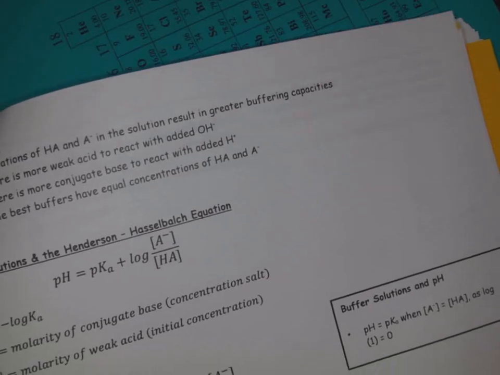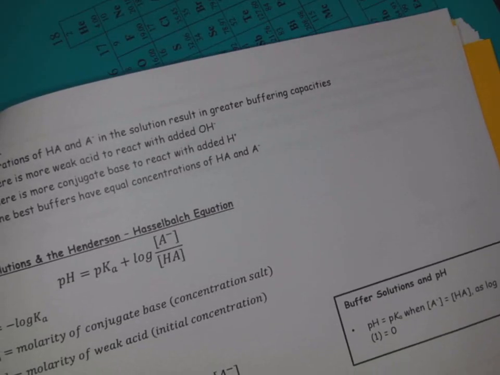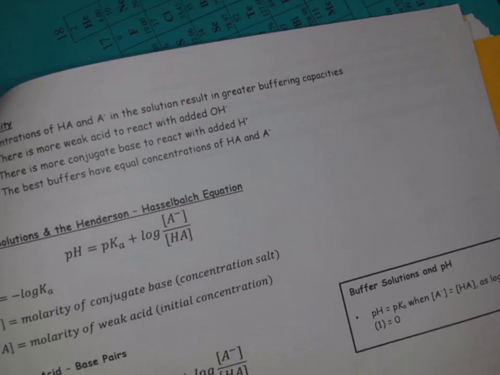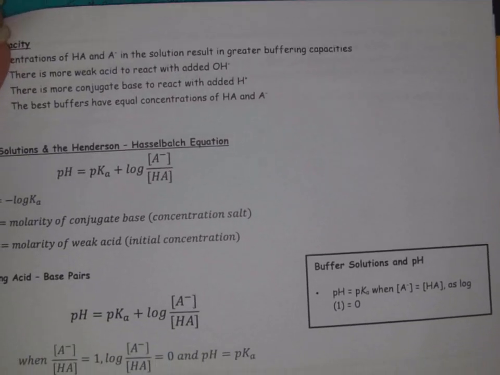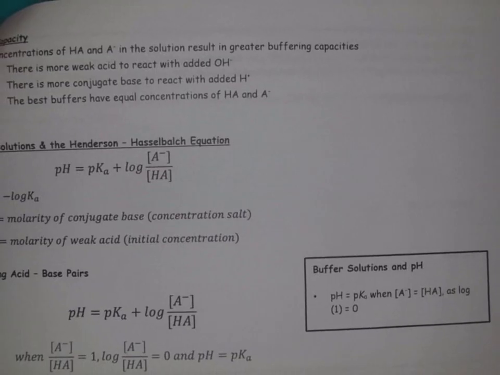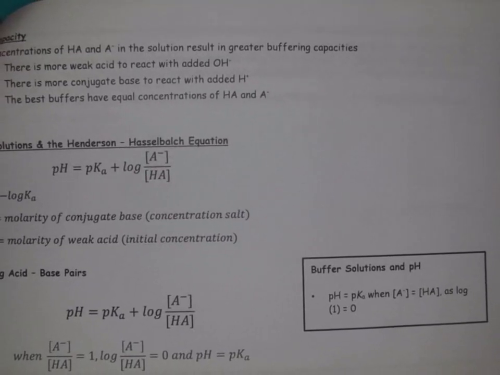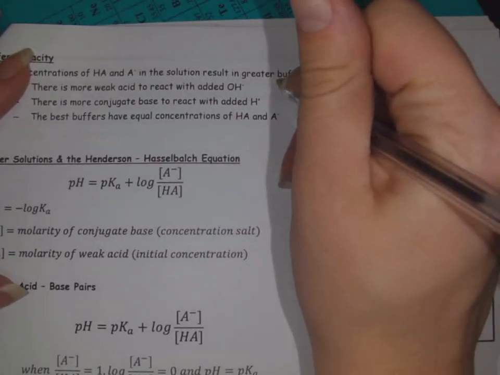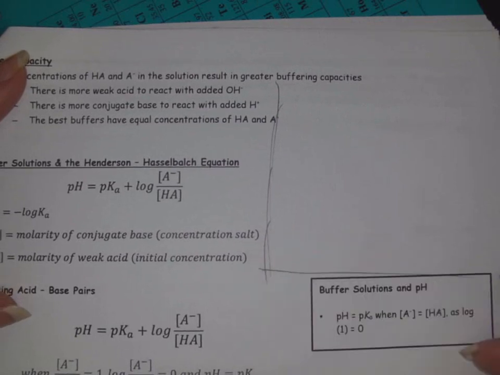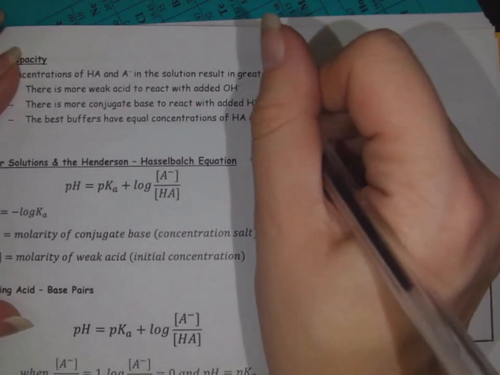Before we continue on, actually, I'm going to insert this right here. Let's talk about why these buffer solutions work. Why is it that they resist these changes? So let's give ourselves a little box here, because I didn't really leave space to go over this.